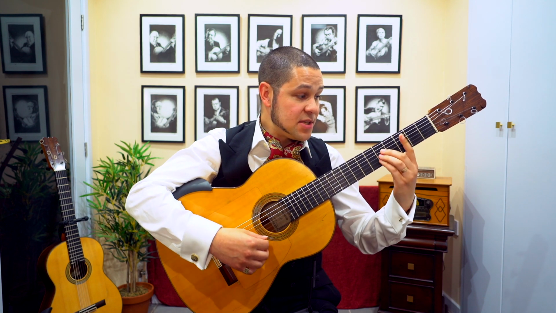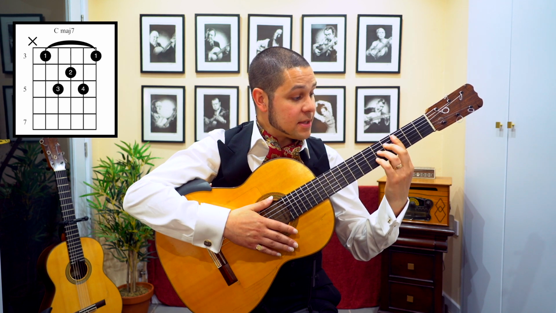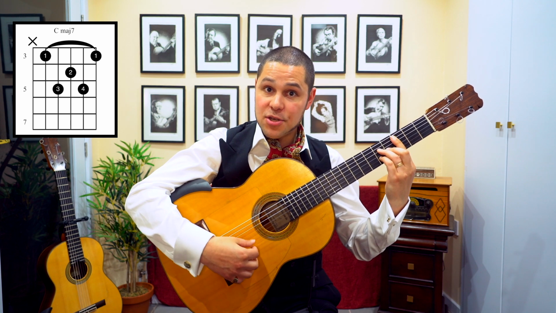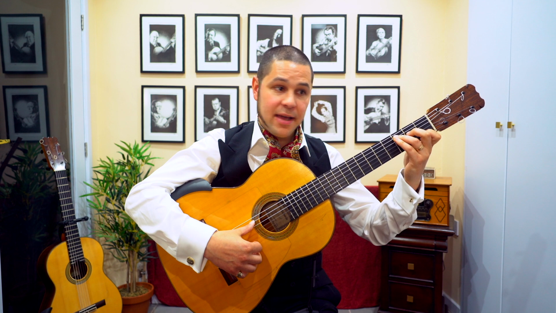Similarly, you could play C in third position as a bar chord, or you could voice it like so, as a major 7 chord. Again, all of these chords sound different.